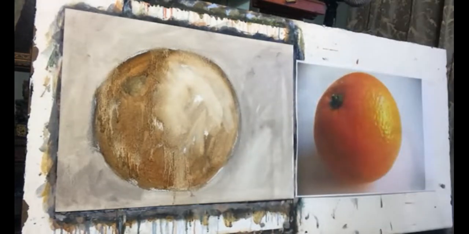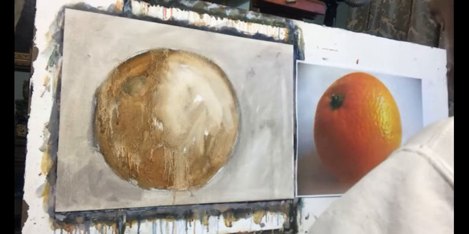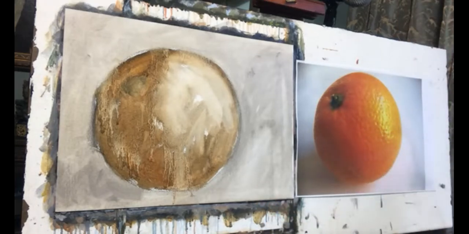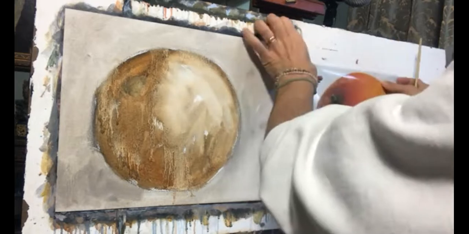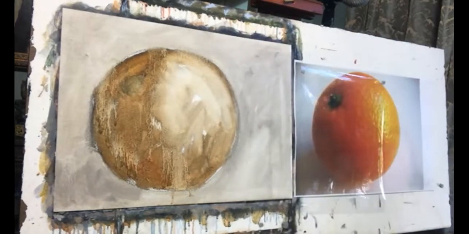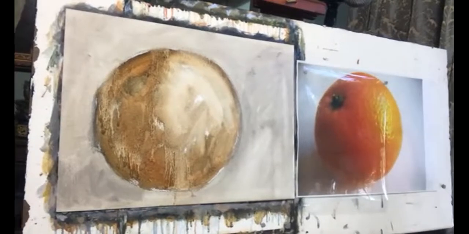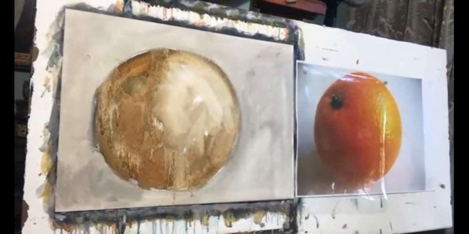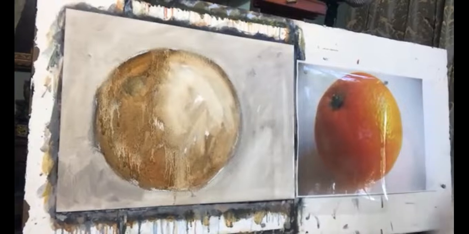Certain things happen, but mainly in two areas. Number one, we start creating a color palette or a color direction. And number two, we start refining some of the edges. So I'm going to use a medium brush, maybe just to study the palette. And I'm going to open the window because there's too much orange smell in here. Okay, I think that's good.